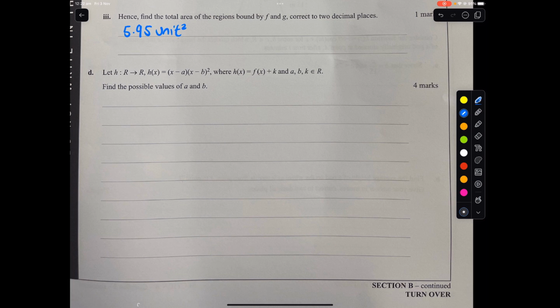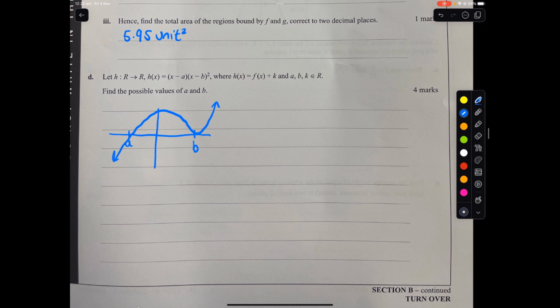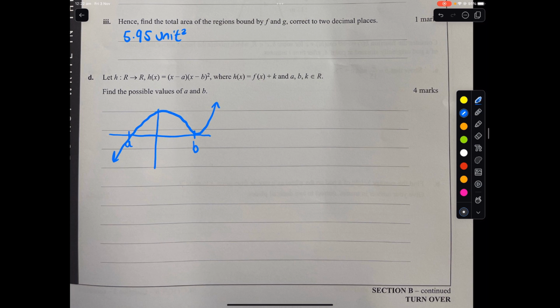Alright, so have a look at h of x. If I sketch a little graph of h of x, let's say this is a, and this is b. We know that there's a square on b, so the factor is squared, so it's going to be reflected, and it's going to go to a. So the difference between f of x, we need this kind of reflection here.